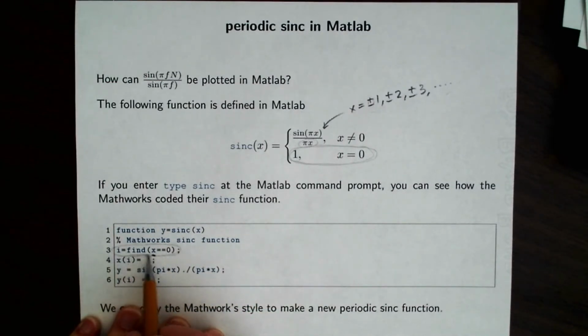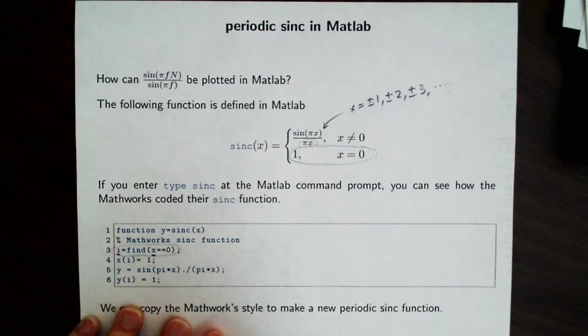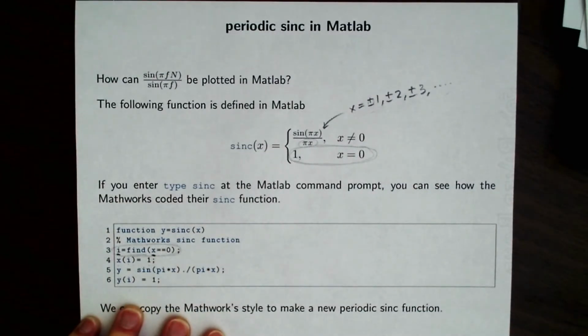This find function returns the indexes into this array called I, and then we use that index array to set to 1 all of those values of x that would produce a divide by zero in the sinc function.